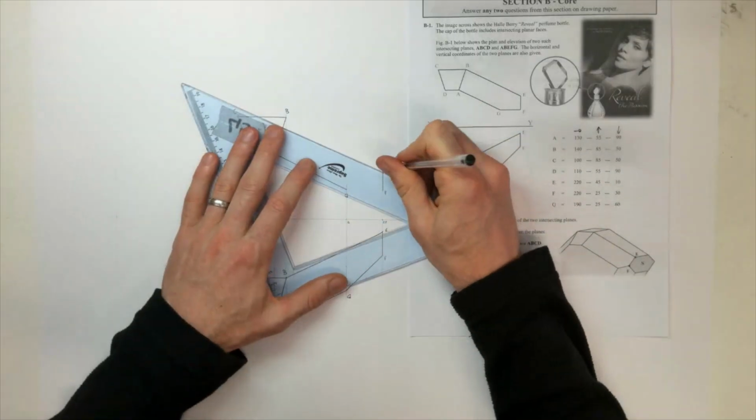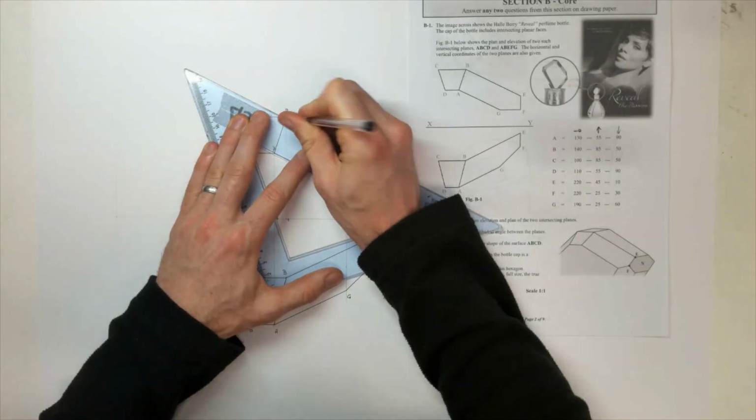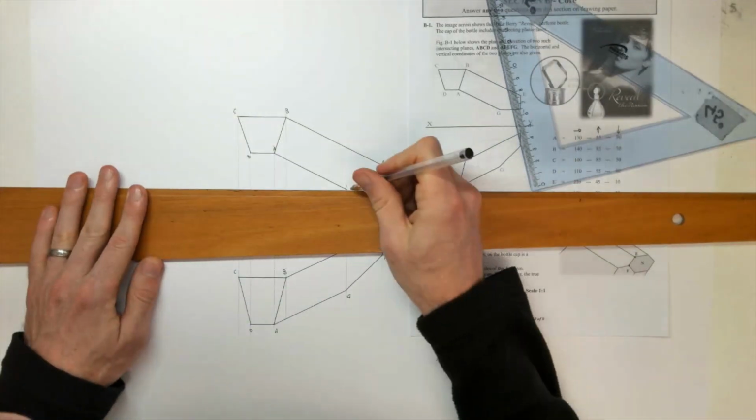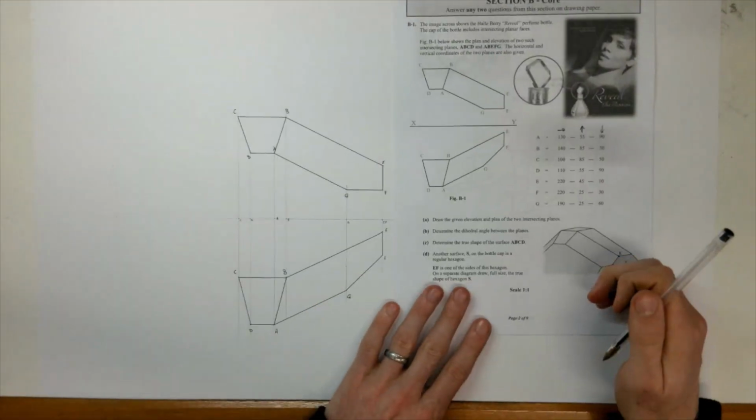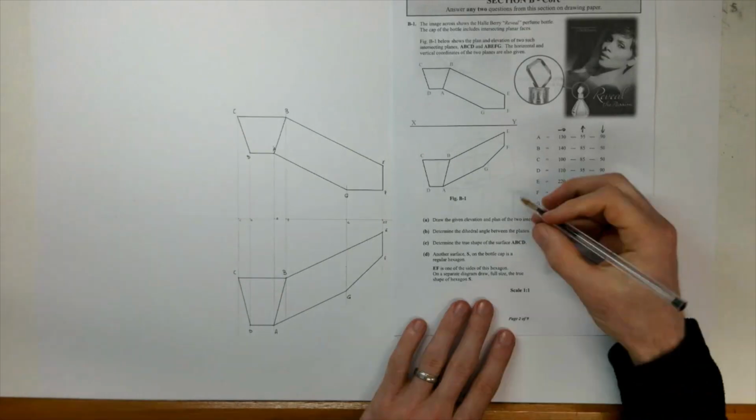Probably using a T-square just to make sure we get a nice horizontal line. Might be useful later, we'll see. Okay, so that's the setup of my question.